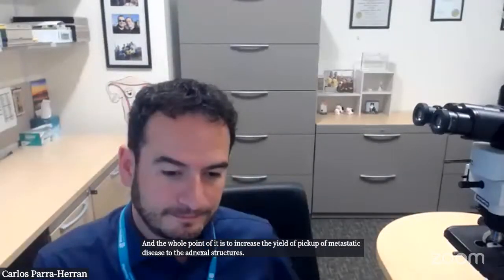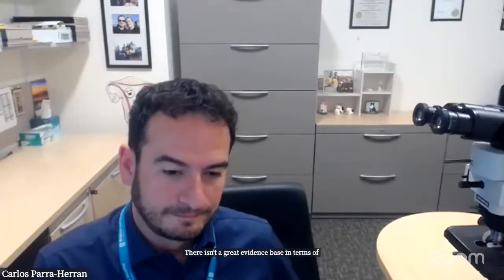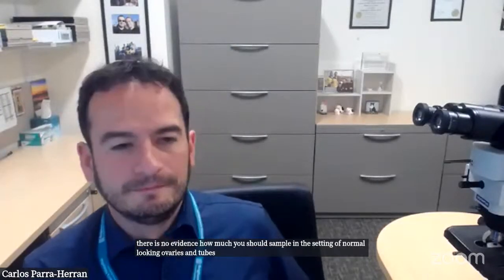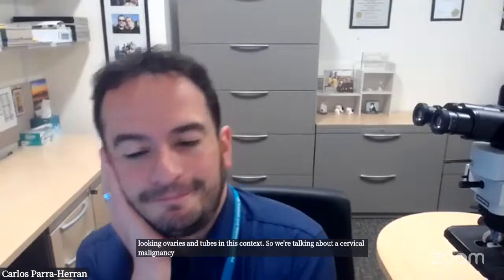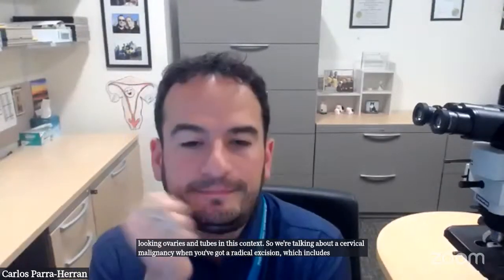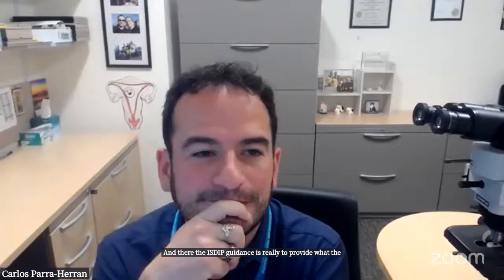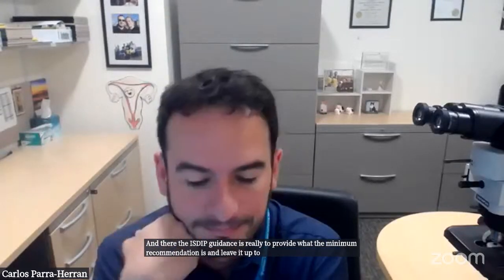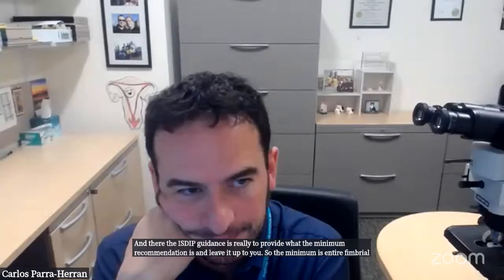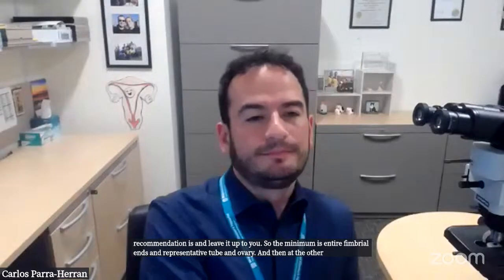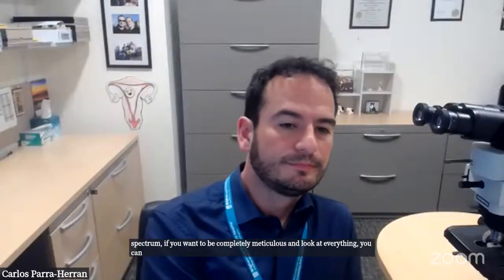There isn't a great evidence base in terms of how much you should sample. There is no evidence how much you should sample in the setting of normal looking ovaries and tubes in this context. So we're talking about a cervical malignancy when you've got a radical excision, which includes adnexal structures. The ISGIP guidance is really to provide what the minimum recommendation is and leave it up to you. So the minimum is entire fimbrial ends and representative tube and ovary. And then at the other end of the spectrum, if you want to be completely meticulous and look at everything, you can put the whole lot on.